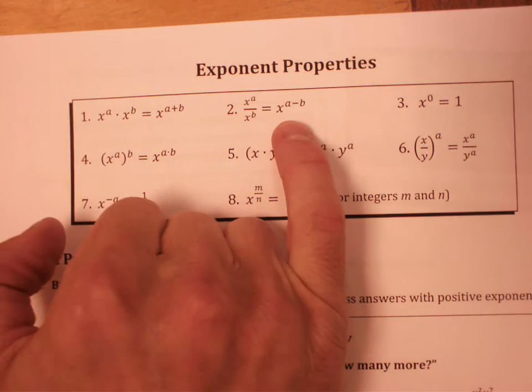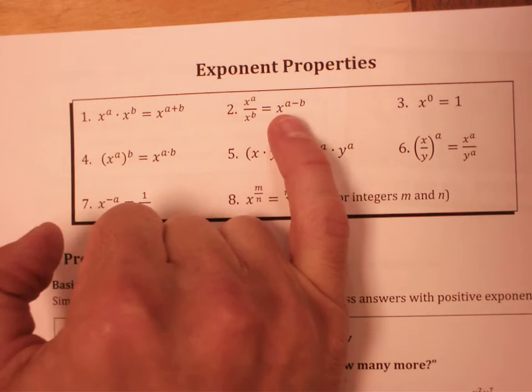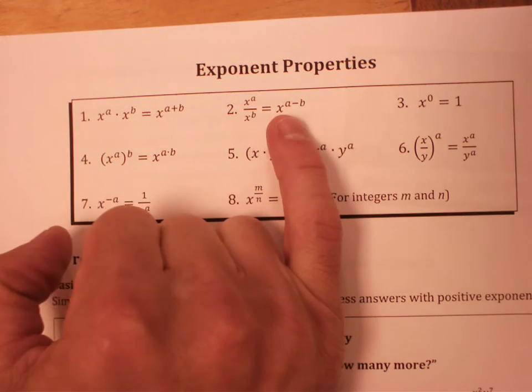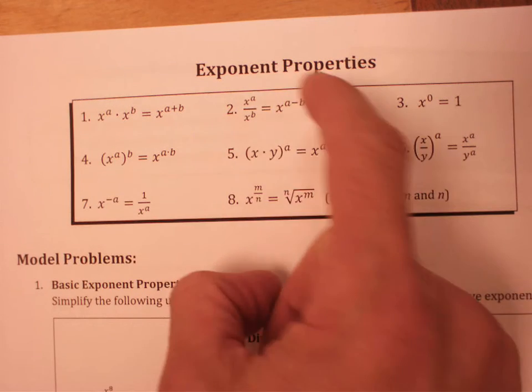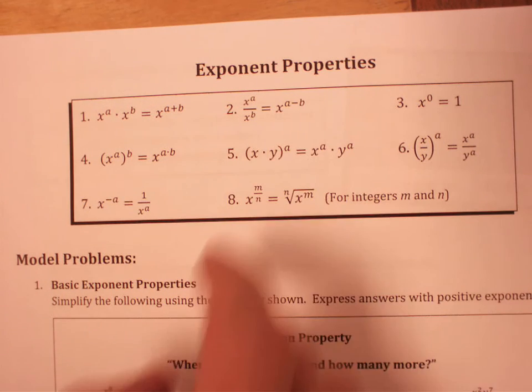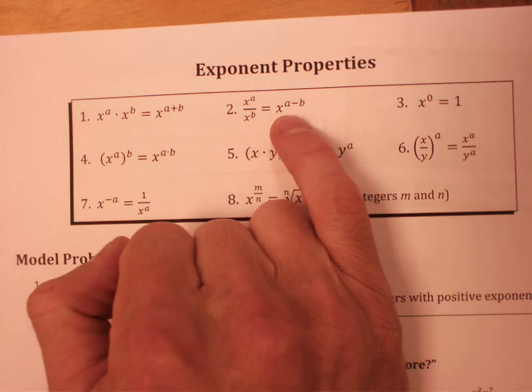And then same deal with exponent division. You can subtract the powers. If you have like x to the 5th divided by x squared, 2 of the x's on the top cancel with 2 of the x's on the bottom, leaving you with 3. That's why you can subtract them.